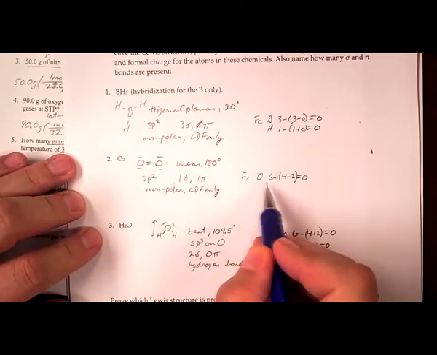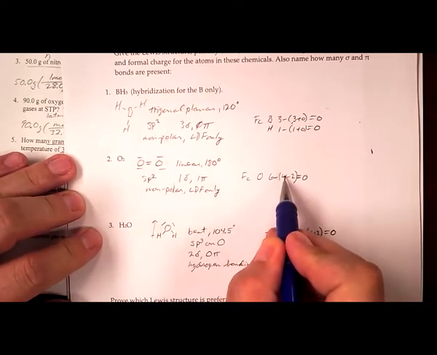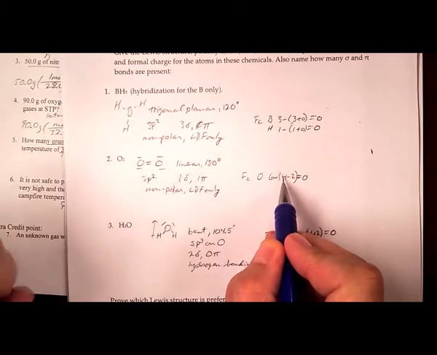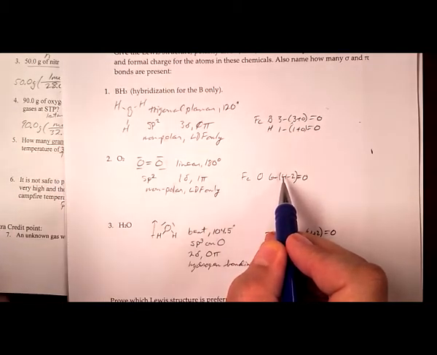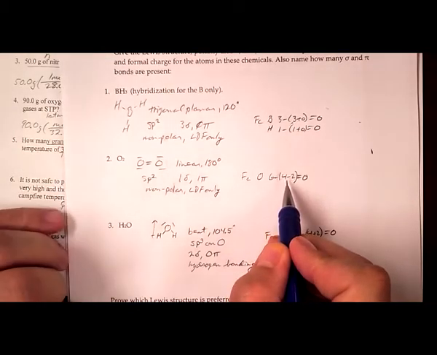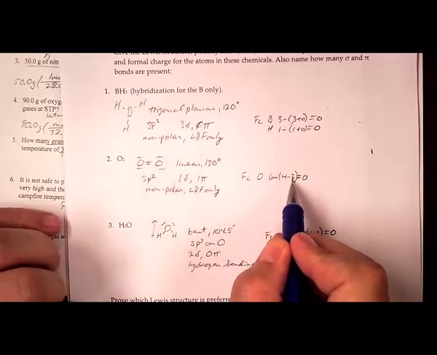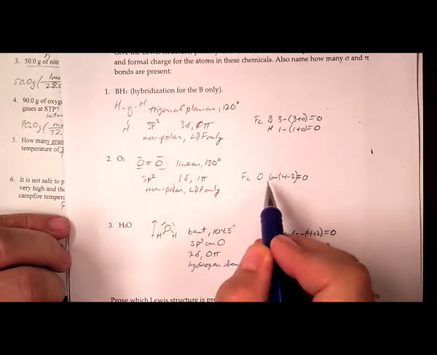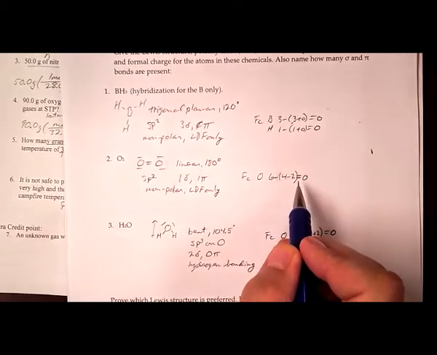The formal charge will be 6 valence minus 4 unshared electrons, not the pairs, the electrons, the total unshared electrons, and the 2 bonds, or 1 from each bond. And that gives me a formal charge of 0.